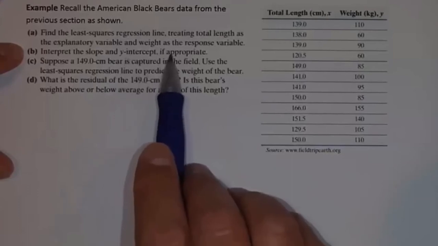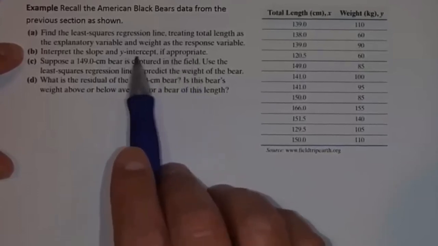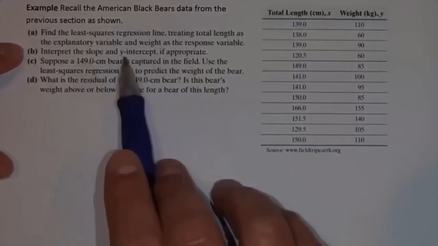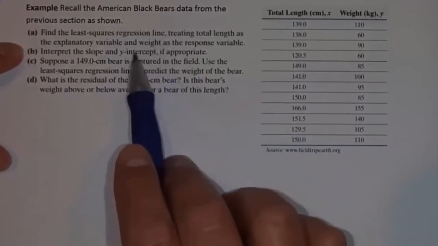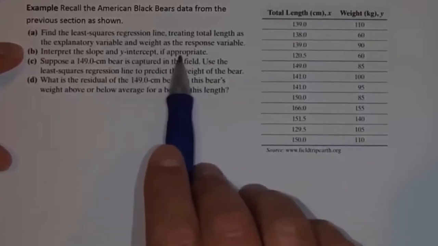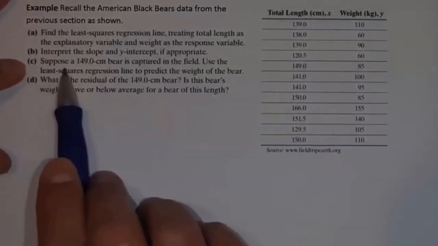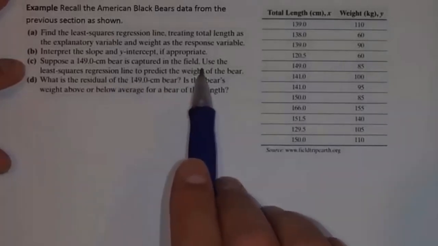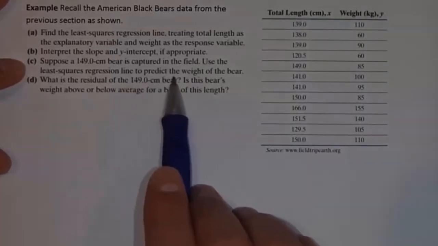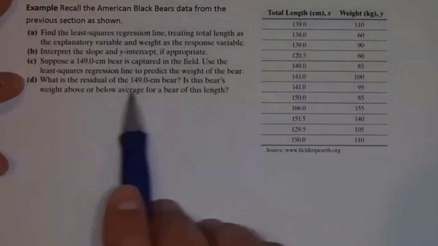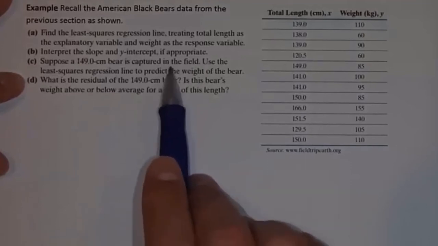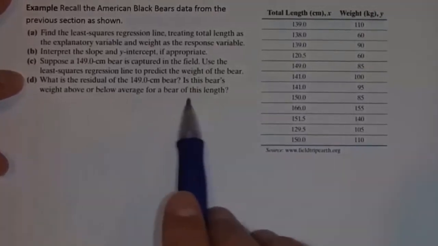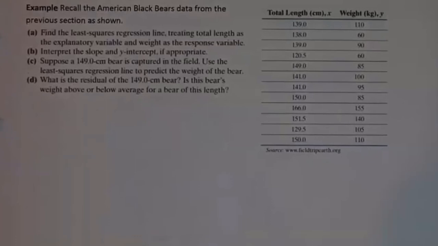So again, ask yourself those two questions. Is it reasonable for the explanatory variable to equal 0? Do we have any data values close to where x equals 0? And if either one of those is no, it's not appropriate. C, suppose a 149 centimeter bear is captured in the field. Use the least squares regression line to predict the weight of the bear. And D, what is the residual of the 149 centimeter bear that we find in part C? Is this bear's weight above or below average for a bear of this length?